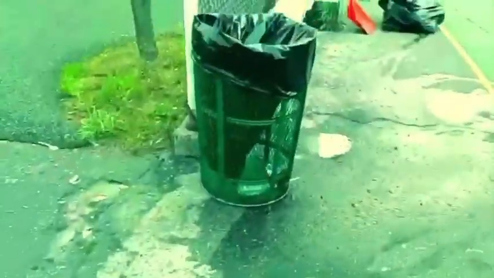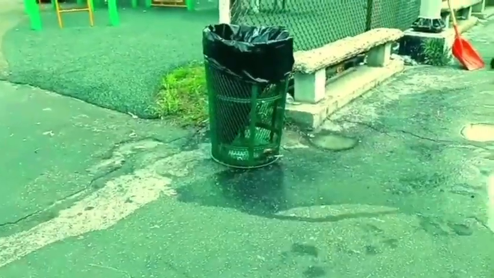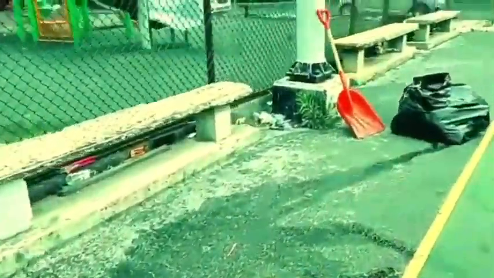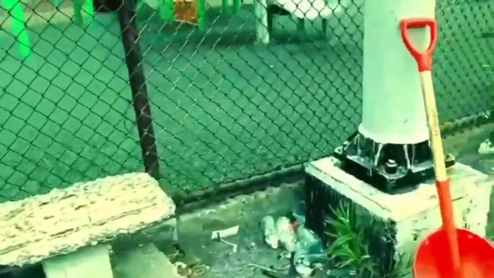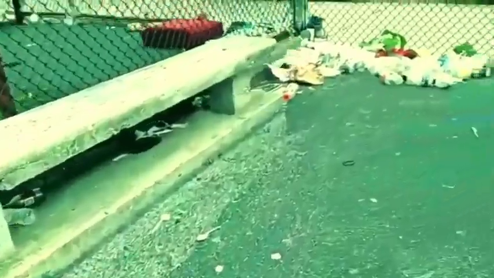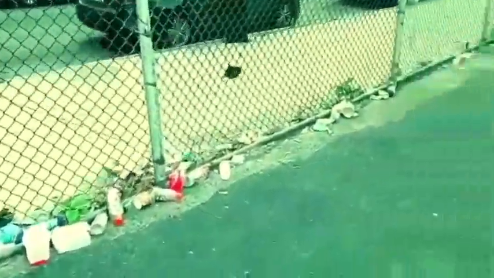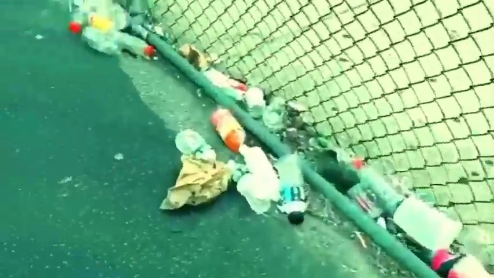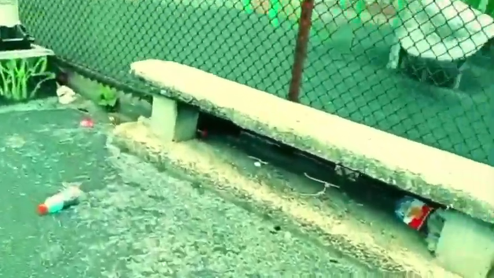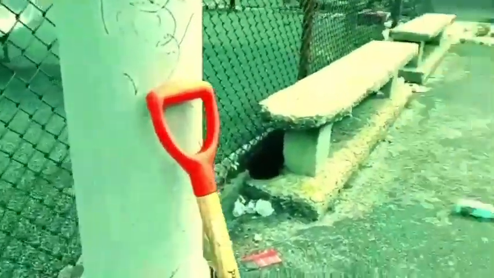Look at all this garbage. Alright, this is clean. So look, all that under, I'm gonna clean all that. Wow, look. So we're gonna use this park for the tournament, so I had to clean it. Wow. So we're gonna be right here.